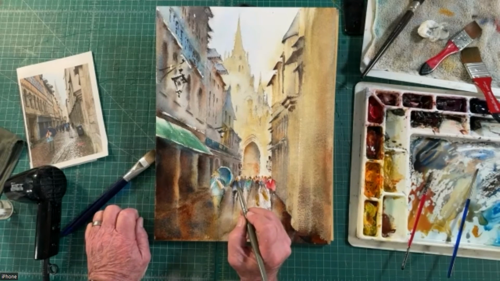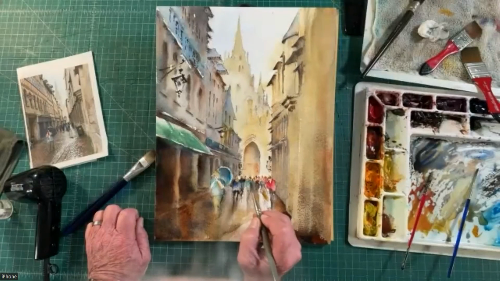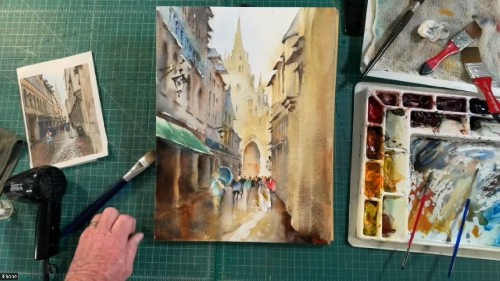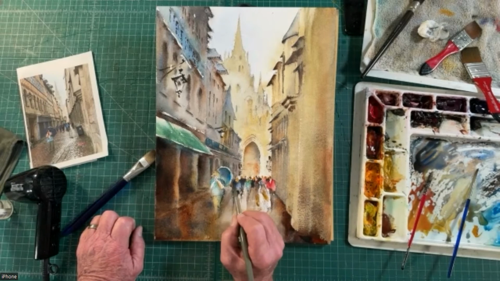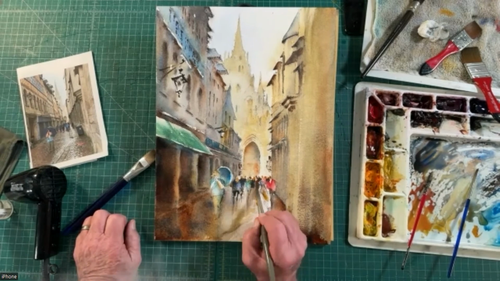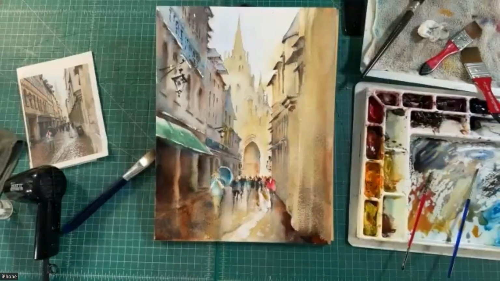And I'll come back in and I'm going to darken some of their shoulders as we go across this middle mass of people, just so we see some connectivity going across there. Just dark shapes. There we go.